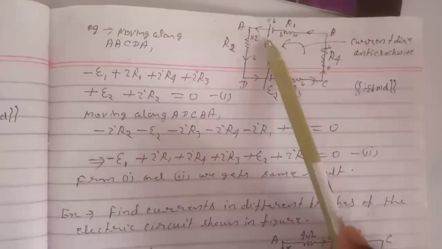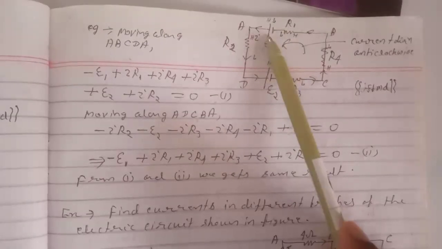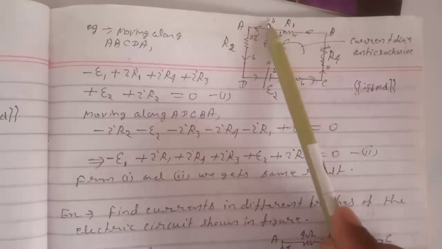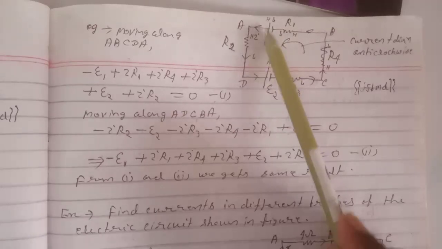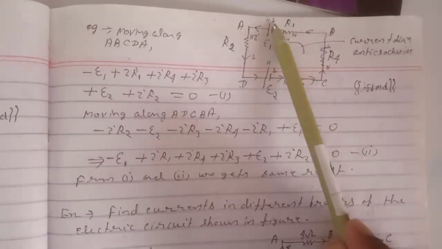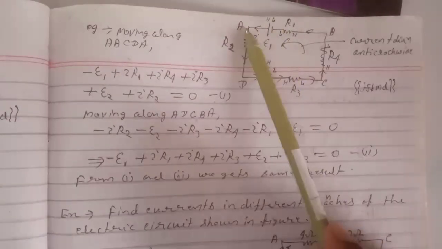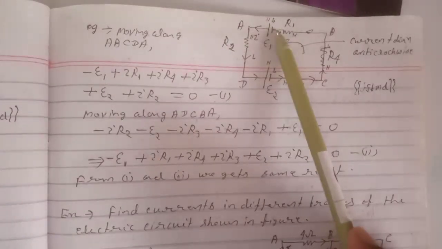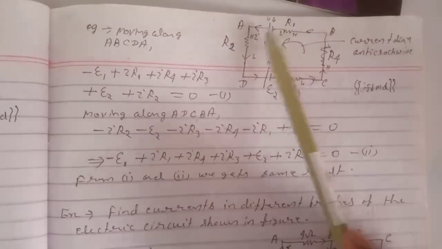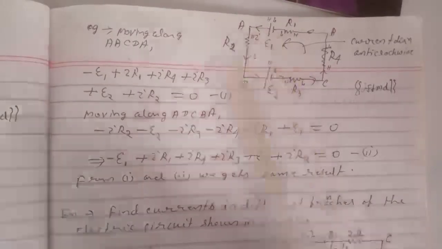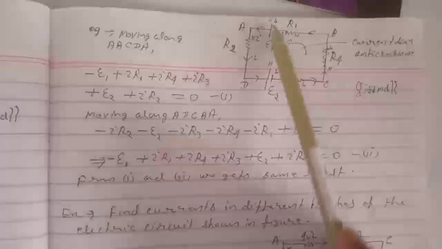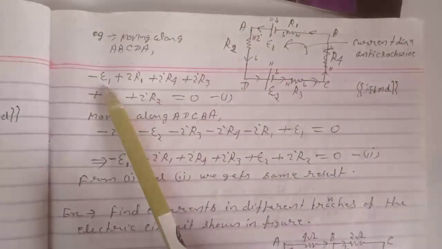The EMF of a cell is independent of the current direction. It only depends on the positive and negative terminals. Here this is the positive terminal, and the positive terminal is at higher potential and the negative terminal is at lower potential. So if we go through this, we take final minus initial; final is lower and initial is higher, so it should be negative. So the potential difference of this is minus E1.